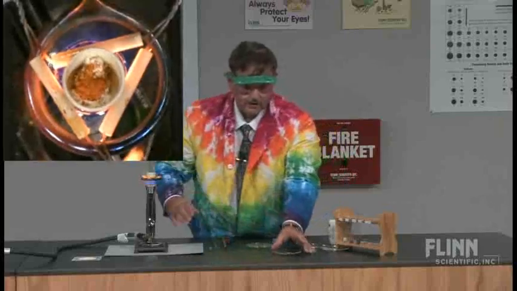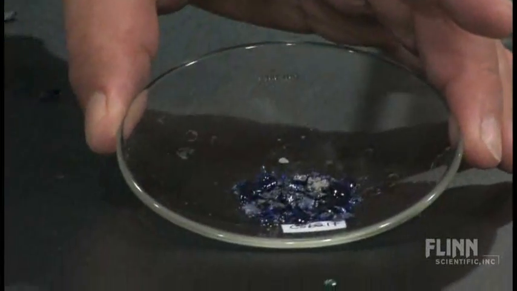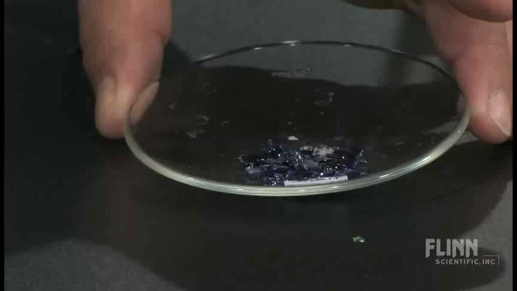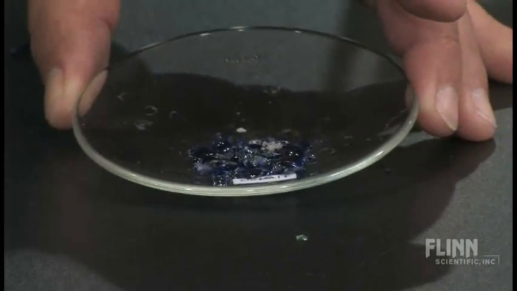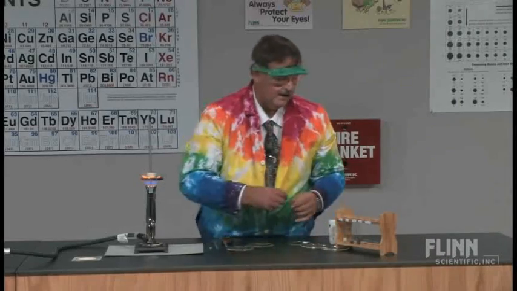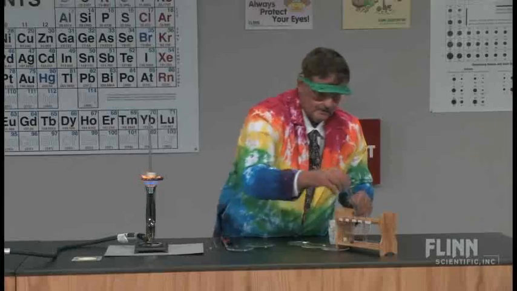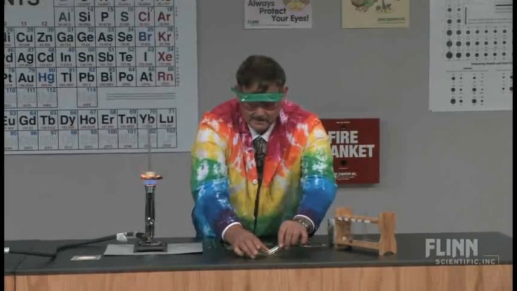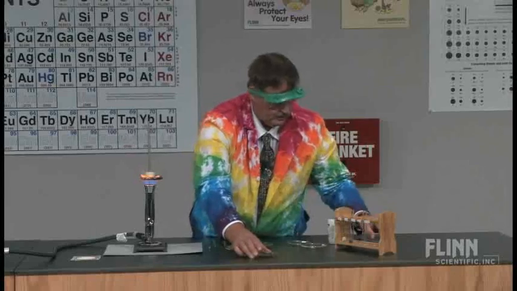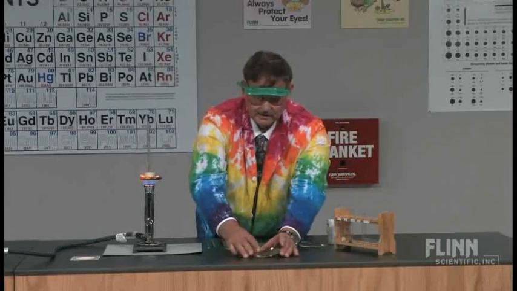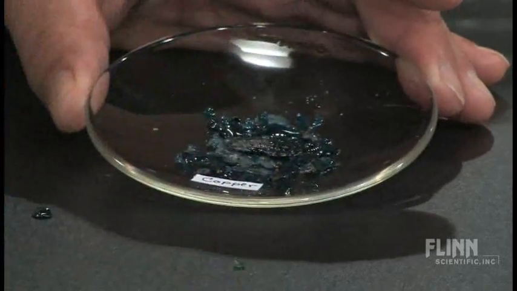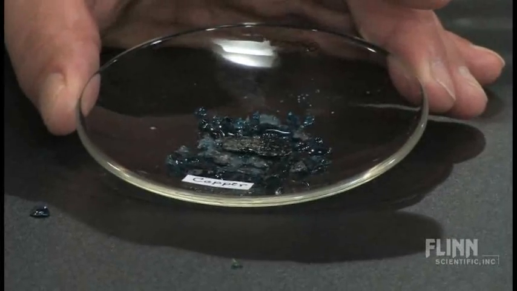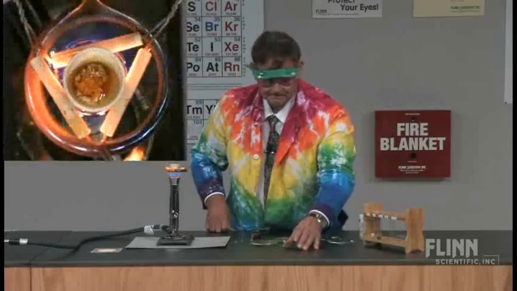And here's my cobalt. Got a shot of that? Okay. Get that off the side. Here's my copper, which happens to be a personal favorite of mine, because I happen to like blues. This is a really nice blue-green or turquoise. Okay.